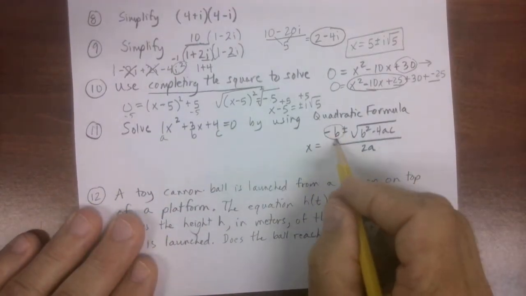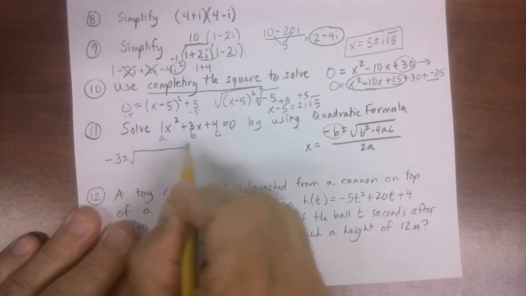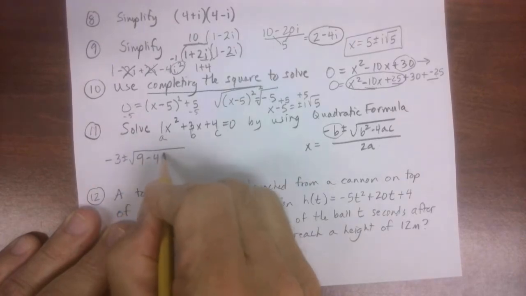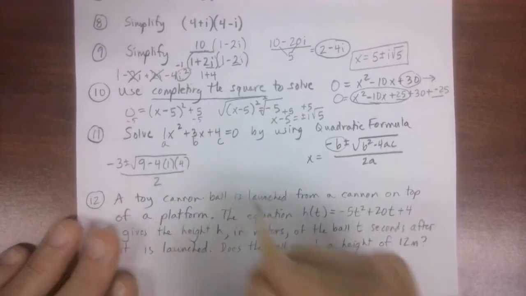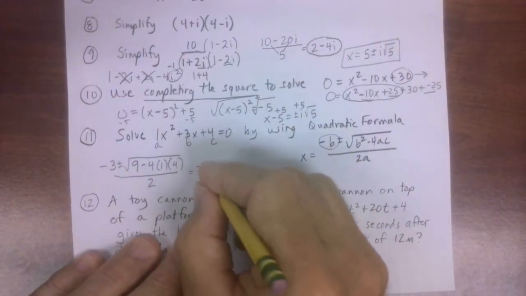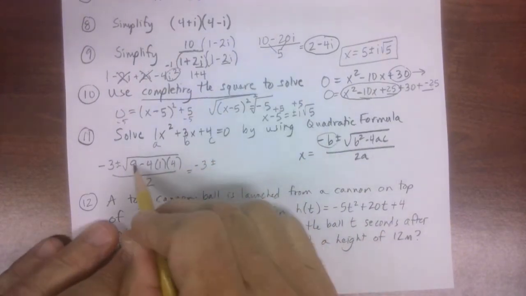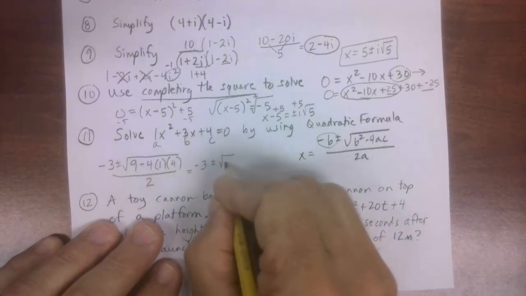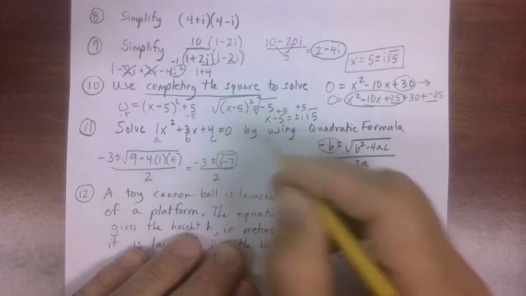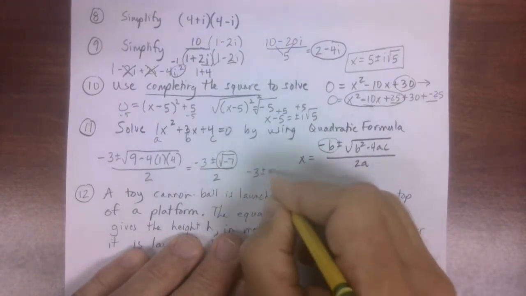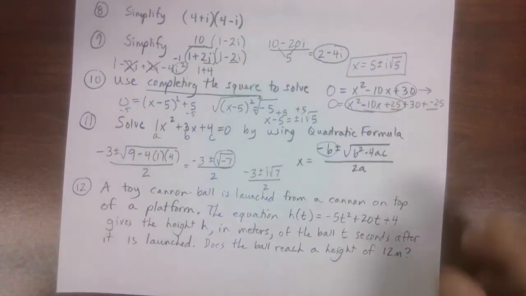So this says opposite of B, so B is 3, so negative 3 plus or minus square root of B squared, which is 9, minus 4 times A times C all over 2A, which is 2. So I get negative 3 plus or minus, 4 times 1 times 4 is 16. So 9 minus 16 is negative 7 over 2. Looks like I'm done. A little bit of work to do right here. Negative 3 plus or minus i square root of 7 all over 2. You're going to get some weird answers.